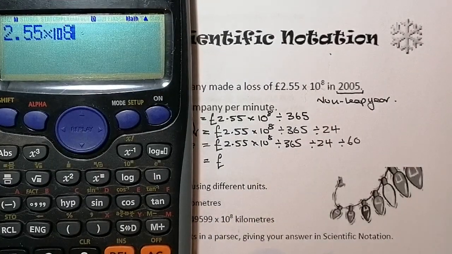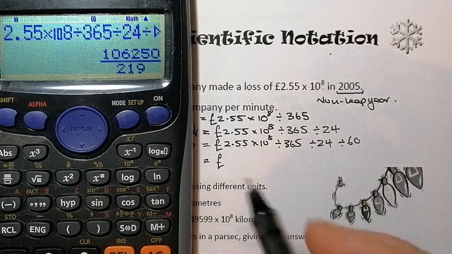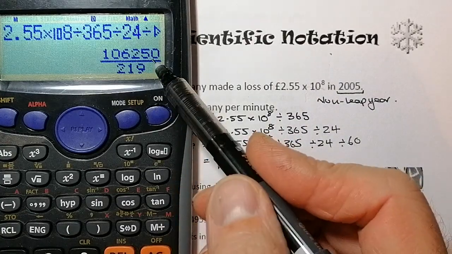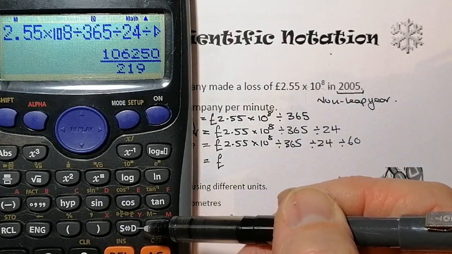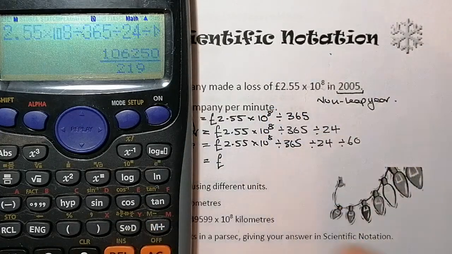Okay, so there's my 8 going in. What I'll then do is divide that by 365. Divide it by 24. Divide it by 60. For the answer, all I need to do is hit the SD button, and that should change it from a fraction into a decimal value.